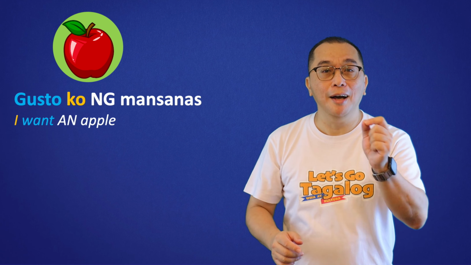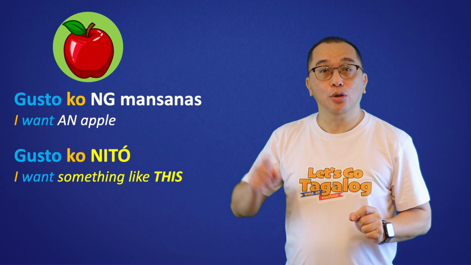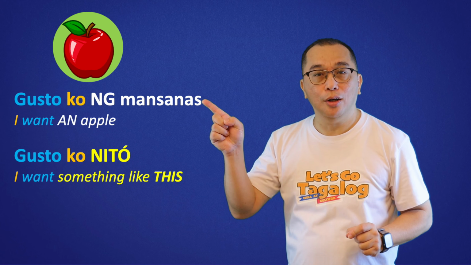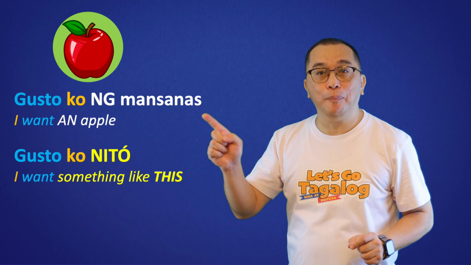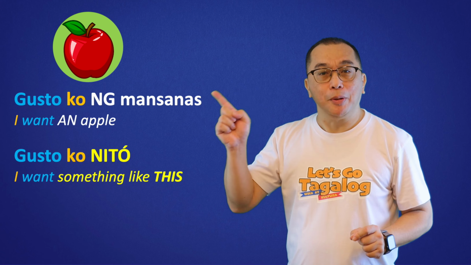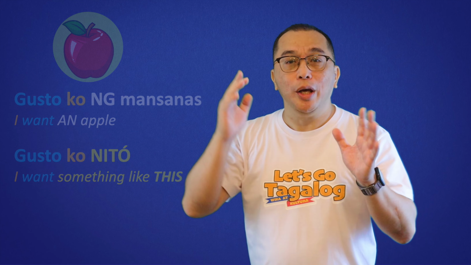Gusto ko ng mansanas. I want an apple. Gusto ko nito. I want something like this. I want an apple like this. Not this particular apple, but an apple similar to this. We have done these examples previously, but let's examine these sentences again.